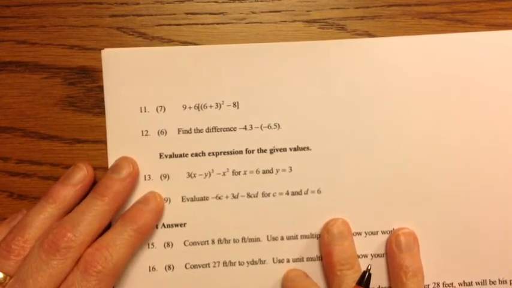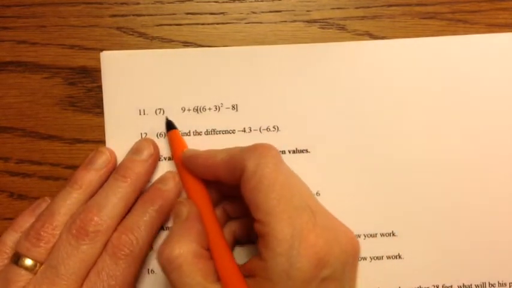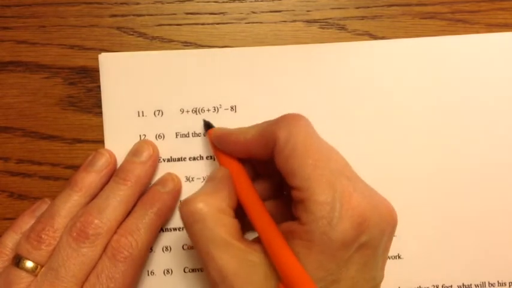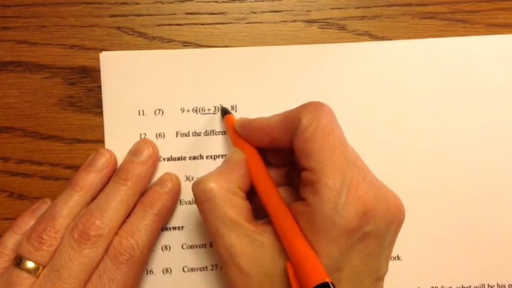This is page 2 of Study Guide 2. Number 11 is more order of operation. Notice we've got some parentheses in here that are raised to a power.